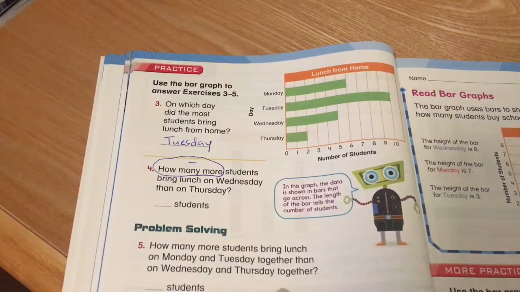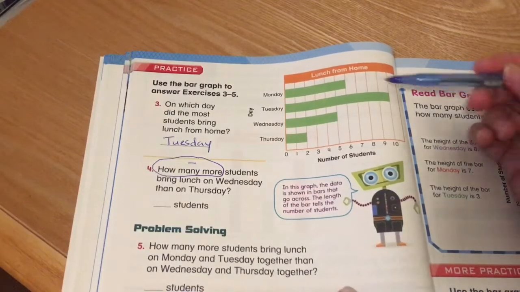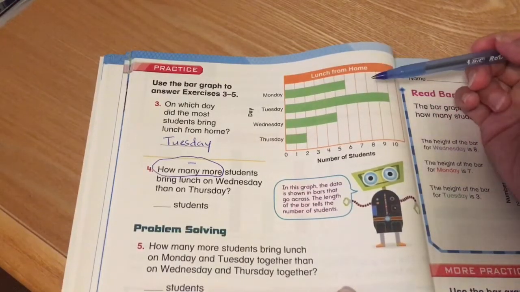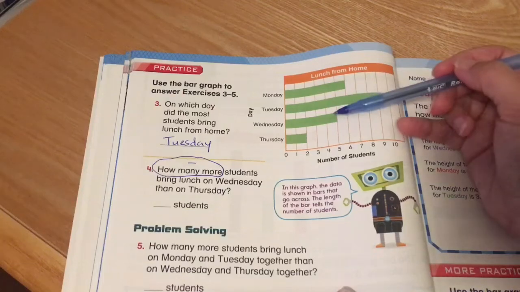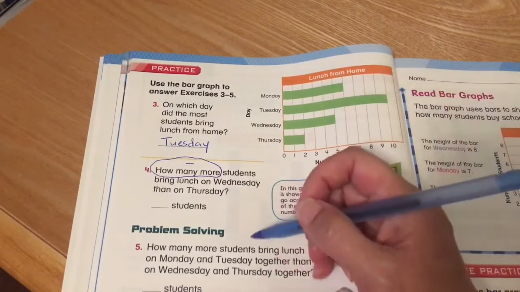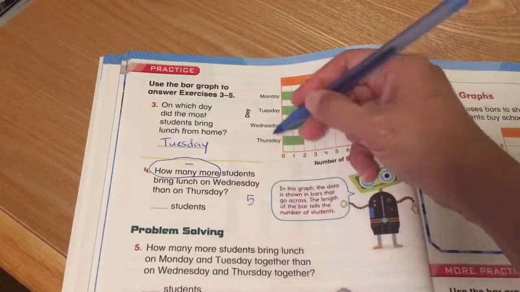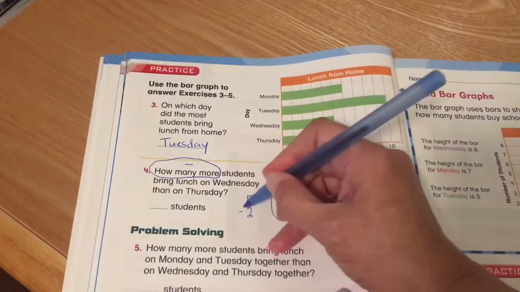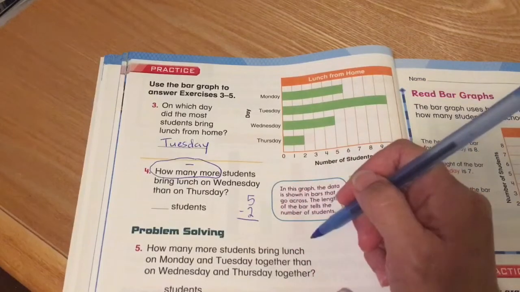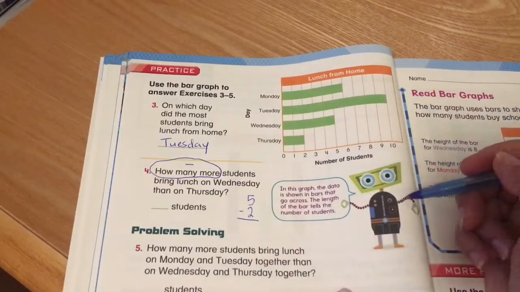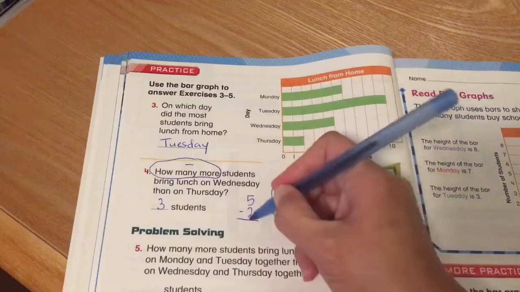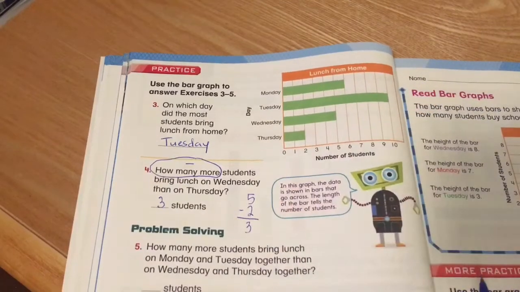And we will be subtracting the numbers for Wednesday and Thursday. You might be able to do it in your head. You might want to show your work. Wednesday is 5. Thursday is 2. If I subtract, what do you get? Write it down. Very good. 5 minus 2 is 3.